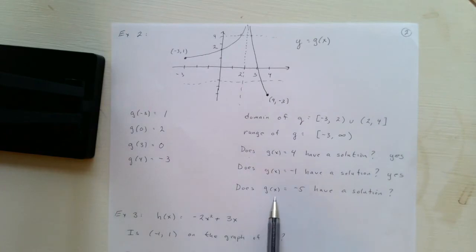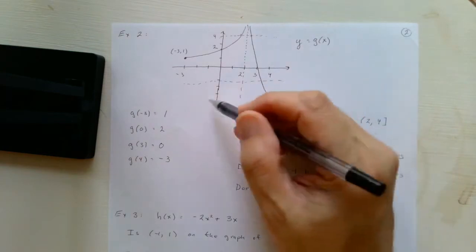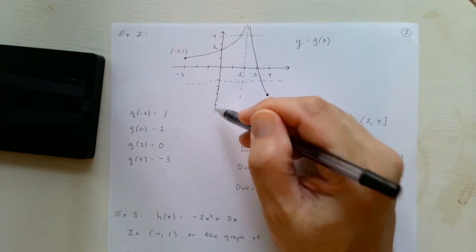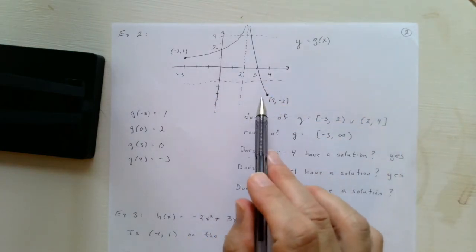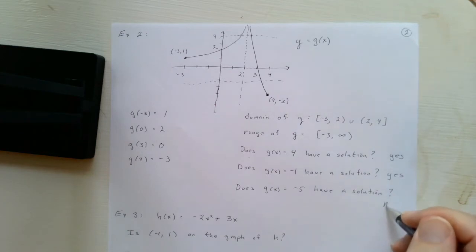And does g of x equal -5? Does that have a solution? Well, clearly not, because -5 is all the way down here. Okay, and we can see the graph stops at this point. So there is no point where the y-coordinate is -5. So the answer is no.